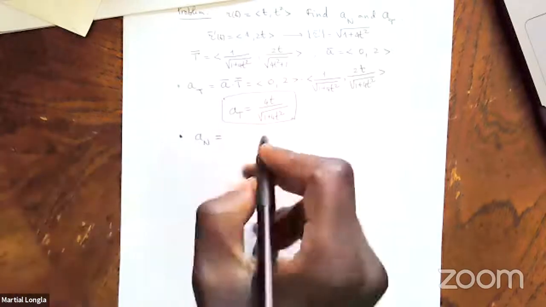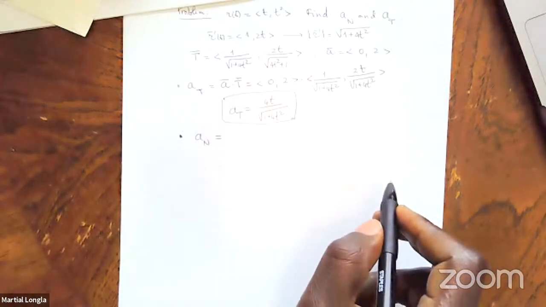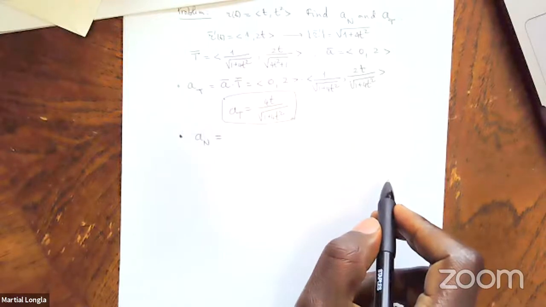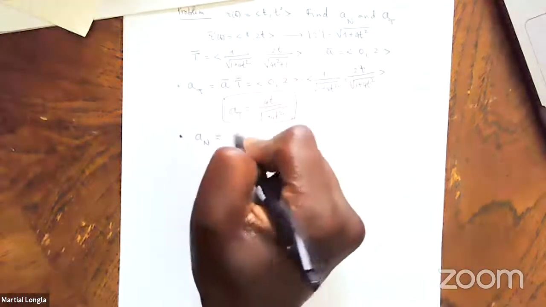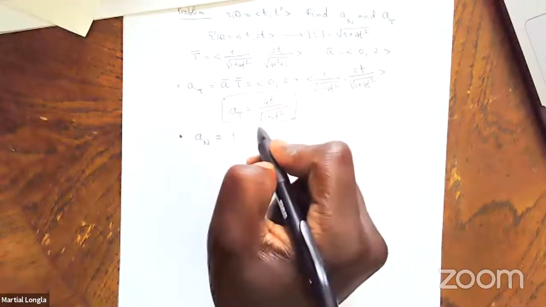The magnitude of velocity squared over r. If you want to go that path, it's going to give you a lot more work, I think.